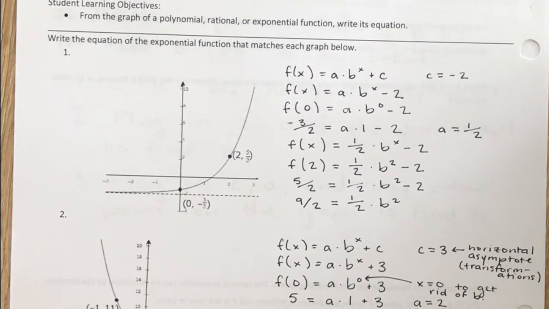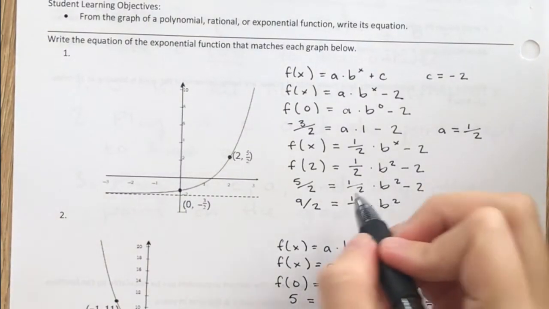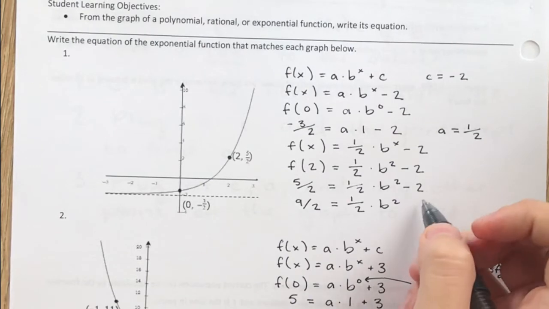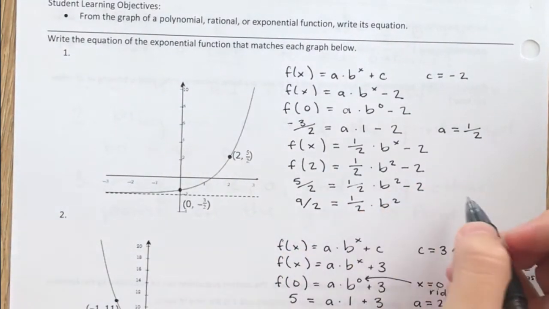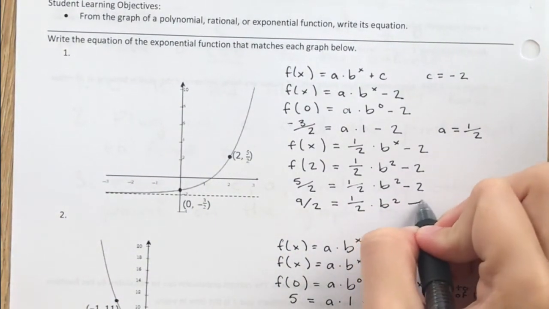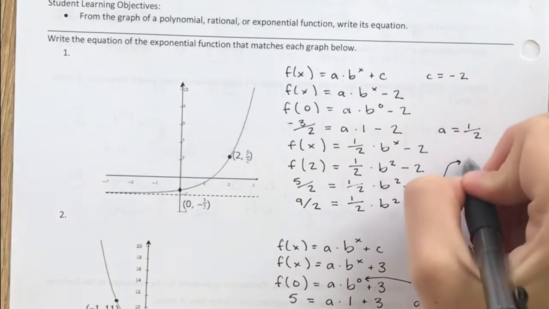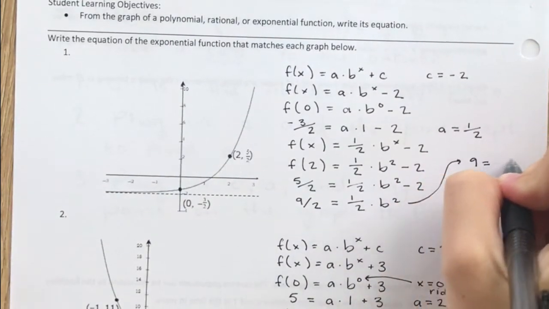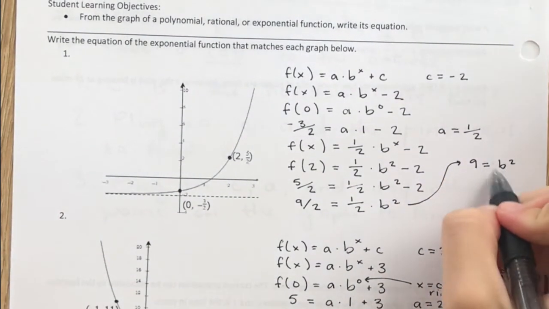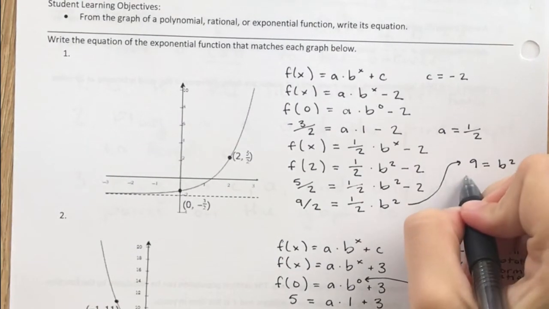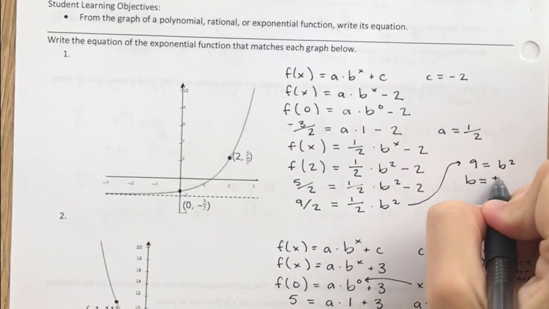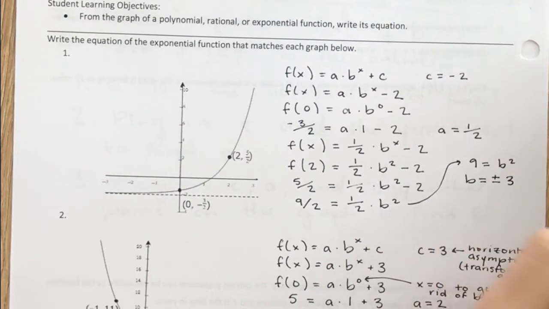I can sort of undo 1/2 times b squared by multiplying by 2, right? So if I multiply both sides by 2, I end up with 9 equals b squared. To solve for b, I need to take the square root. So b is plus or minus 3.